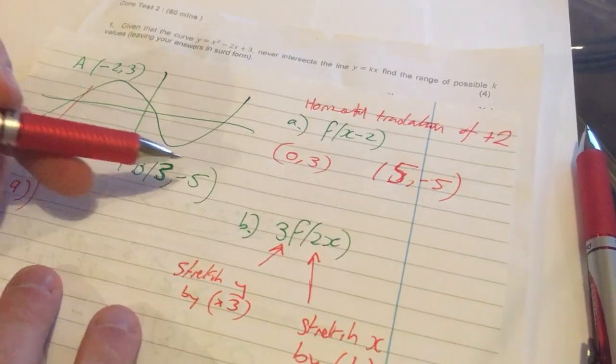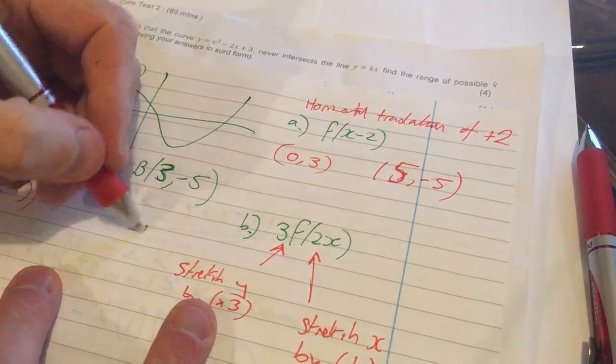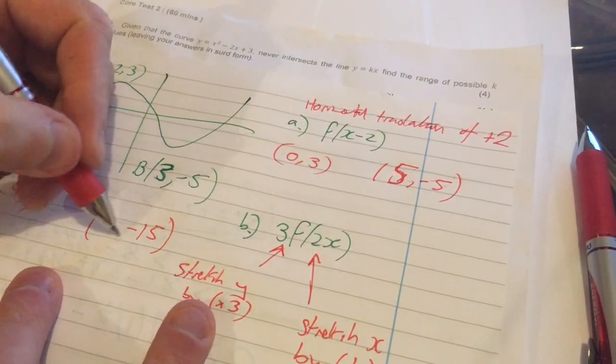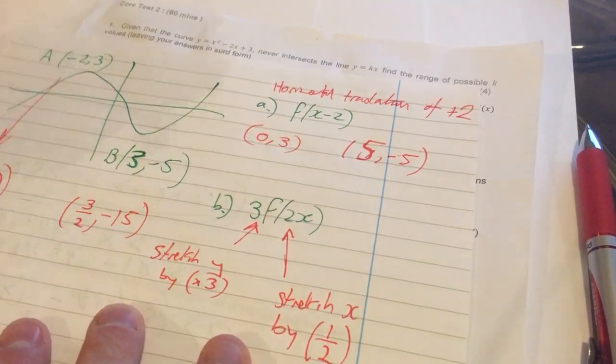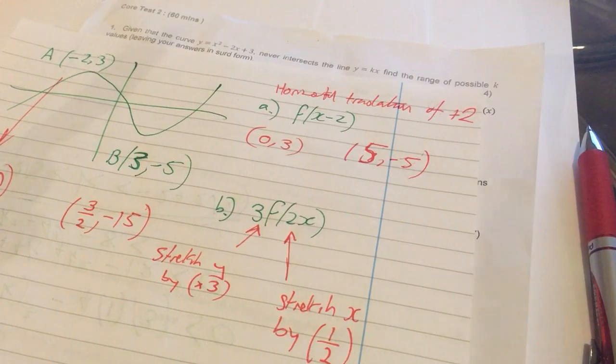B is 3, minus 5. So again, stretch the y by 3. So we're going to get minus 15 as our y coordinate. And our x coordinate, we've got to half it. So we're going to get 3 over 2, or 1.5. Cool, so that was worth 4 marks.